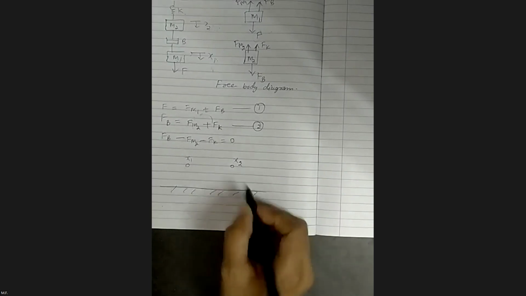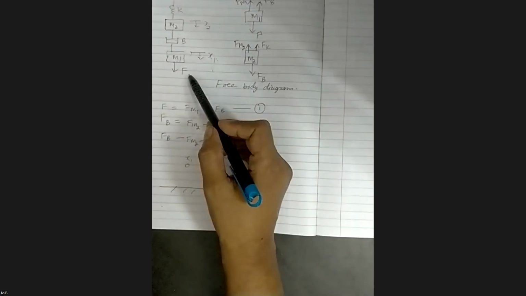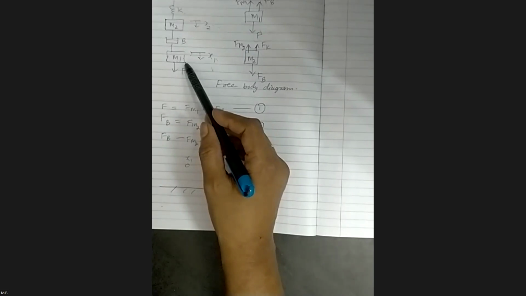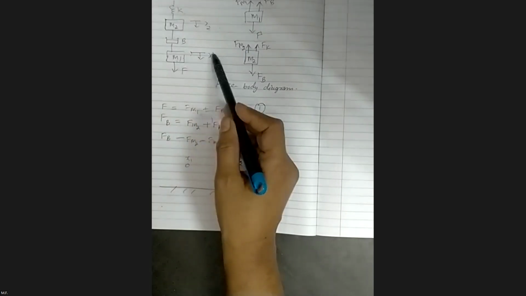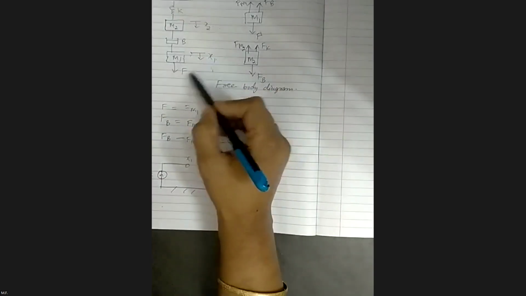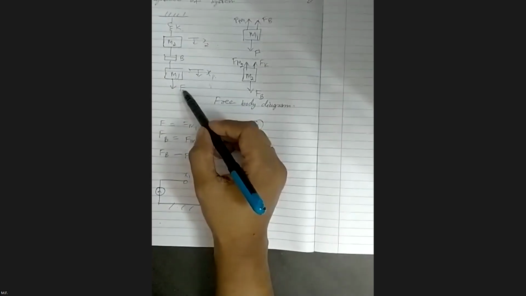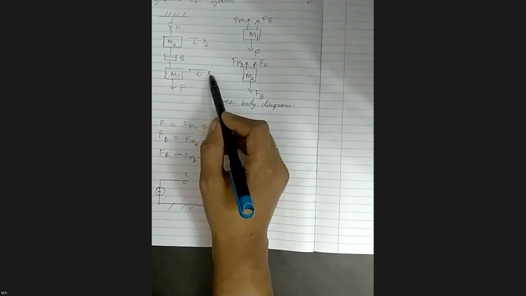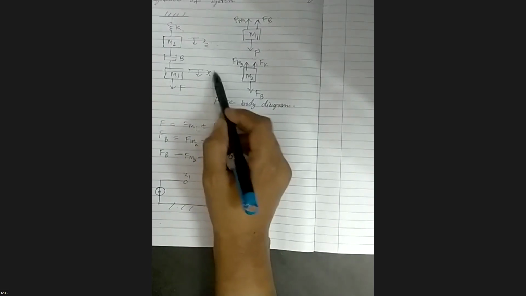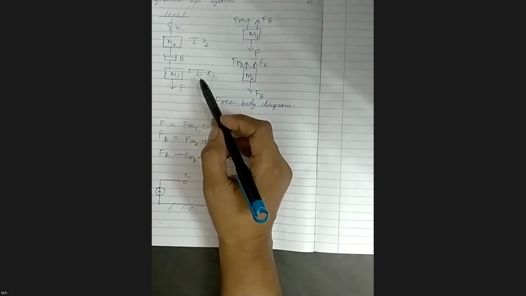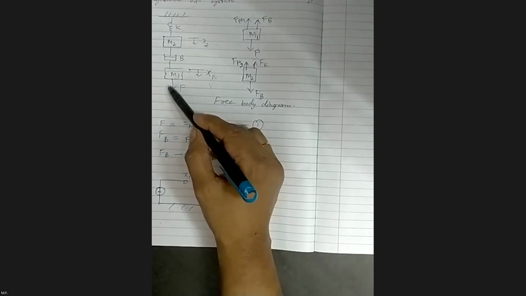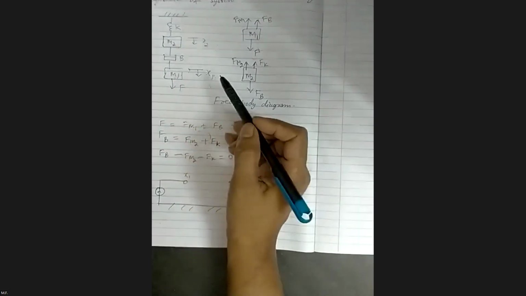Now always remember the force is connected between node and ground, and mass is also connected between node and ground. So I'm drawing here force between node and the ground. You can see here the force is connected on the X1 node. That is what I am saying: if force is applied, the displacement X1 will be available. So force is connected between node X1 and ground.